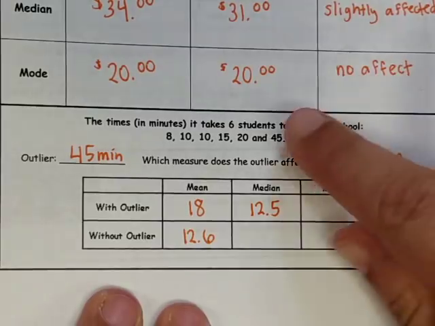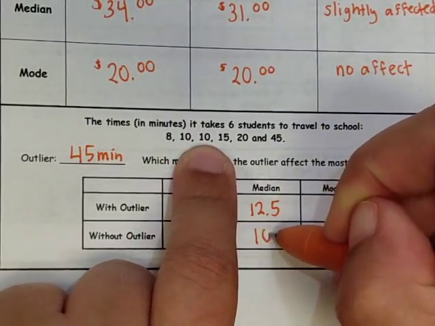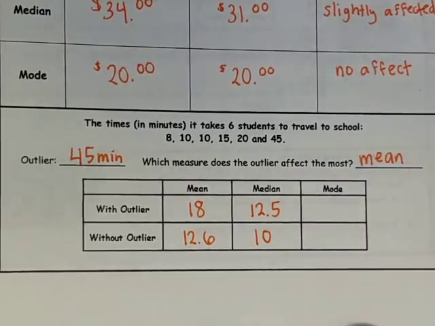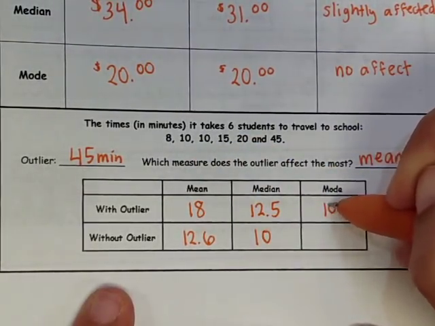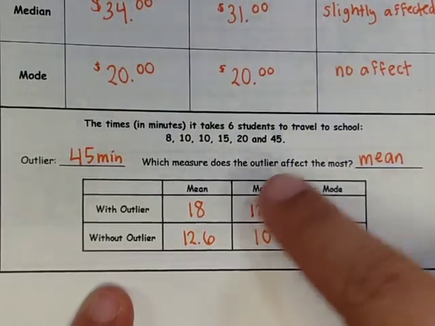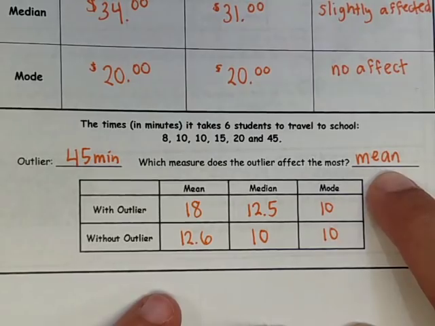If I take that out, the middle number is the 10. So it looks like it affected the median just slightly. And then the mode is 10 with it, and it's still 10 without it. So it looks like the mean is still the one that's affected the most.